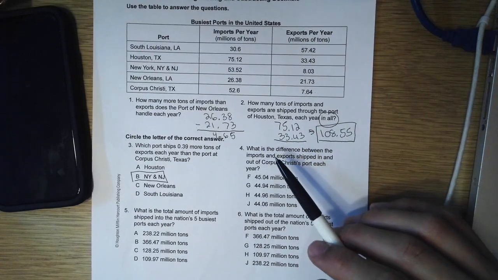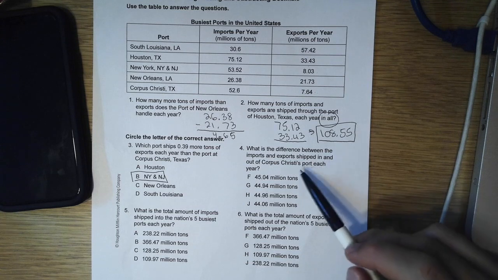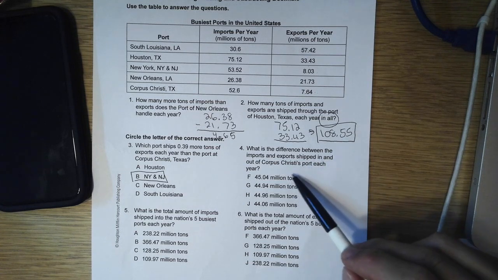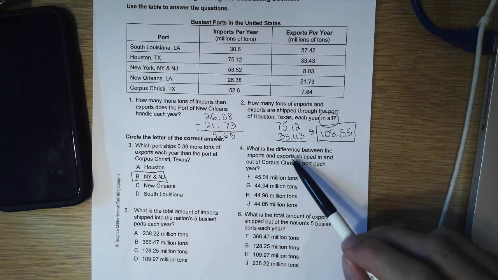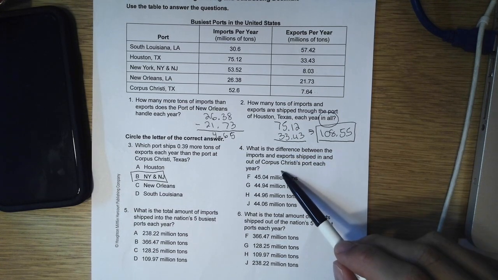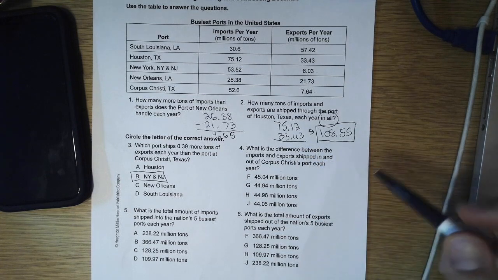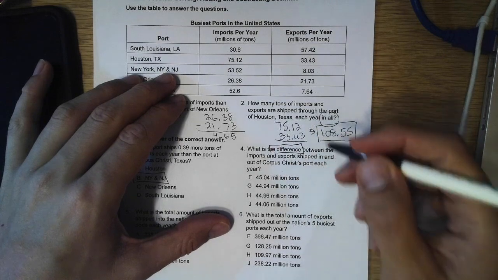Pause the video and try this on your own. Number 4. What is the difference between the imports and exports shipped in and out of Corpus Christi port each year? Ask yourself, am I going to add, subtract, multiply, or divide? Well, difference means to subtract.